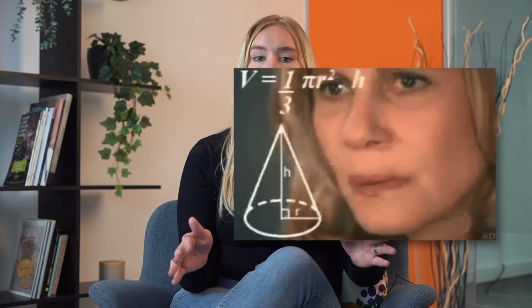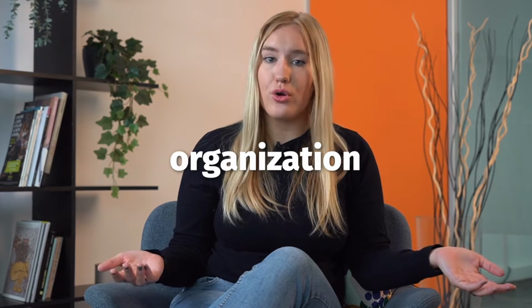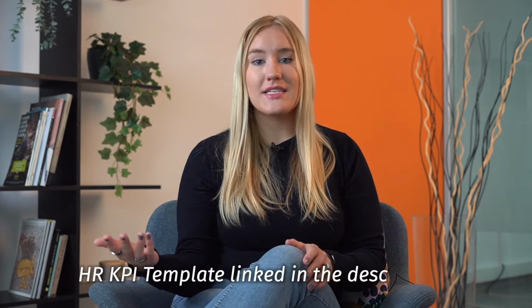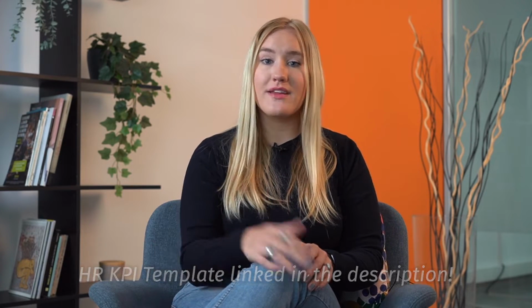So there's some math involved, but don't worry if you're not big on numbers, it's pretty straightforward. To get an accurate turnover rate, first consider if you want to calculate it by department, position, or the entire organization. Maybe you have a department that seems to always have vacancies to fill. That could be a good place to start. By the way, you can use our HR KPI template linked in the description below to keep track of your turnover rate in your organization.